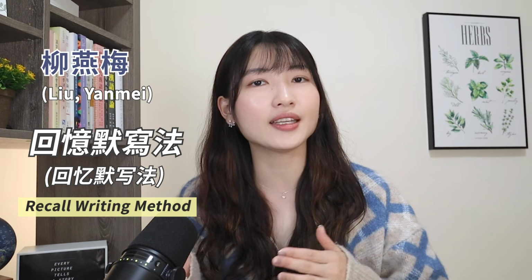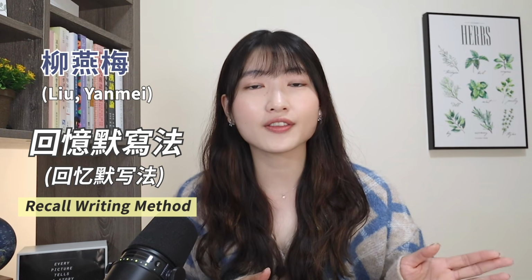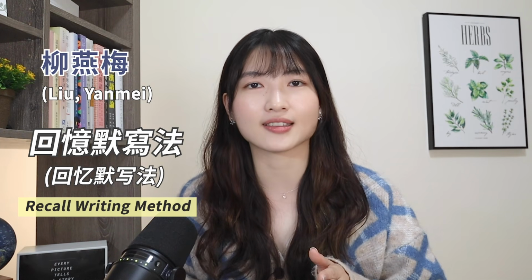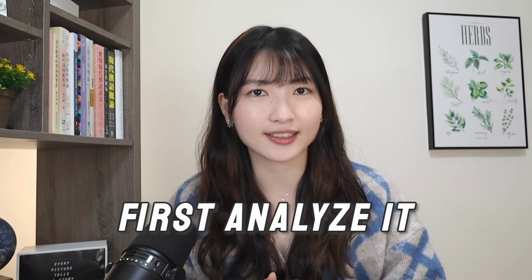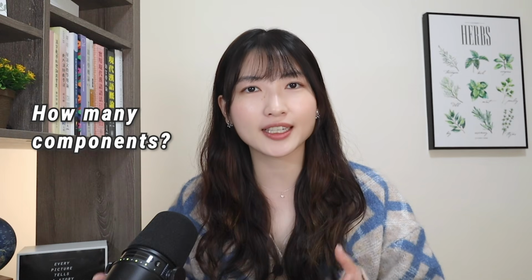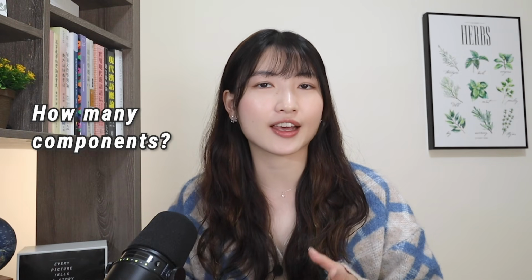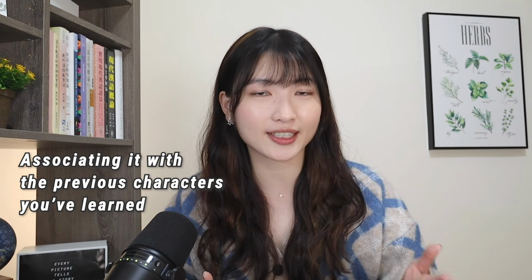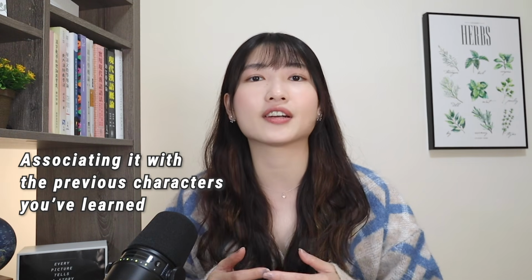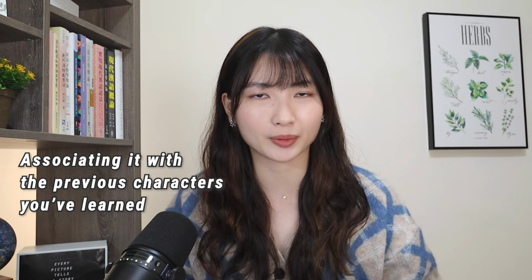So after you have learned enough characters, you will start noticing some patterns and structures in them. At this stage, you can apply a method developed by the scholar Liu Yanmei called 回忆默写法. One of the things this method emphasizes is that before you start writing a new character, you can first analyze it. For example, you can see how many components this character has and try associating it with the previous characters you have learned, see if there's any familiar or unfamiliar parts.